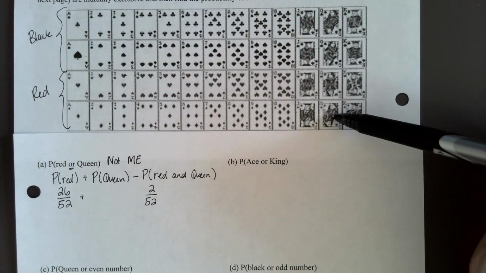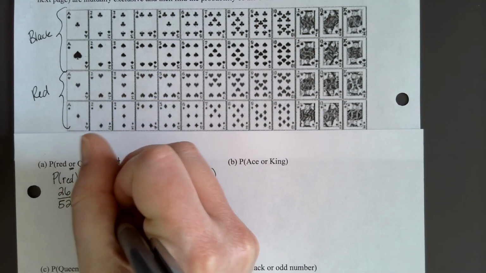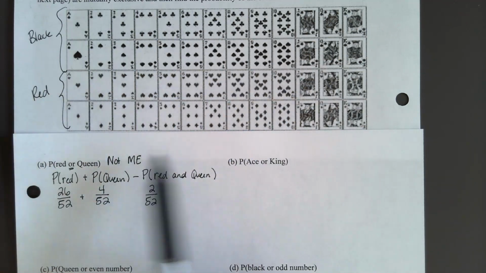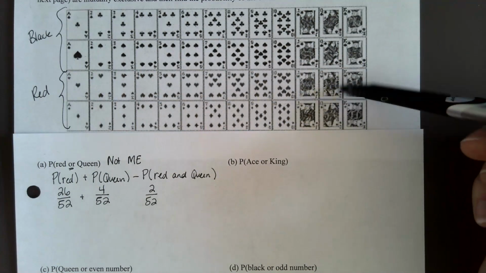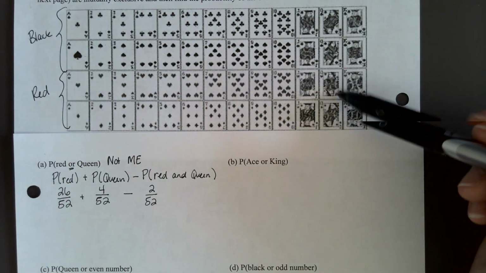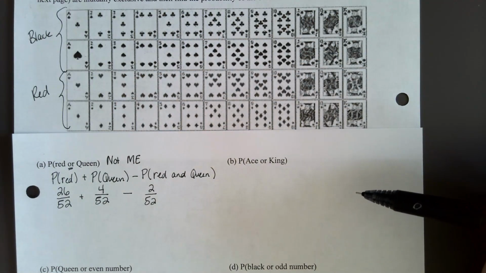So now, when I'm looking at the number of queens that we have, though, we have 4 queens out of the 52. So I had out of these 26, and then we had the 4 queens. Notice we had that overlap there that we have to make sure that we subtract out, because we're double counting both of those 2 queens in both sets, in both events.